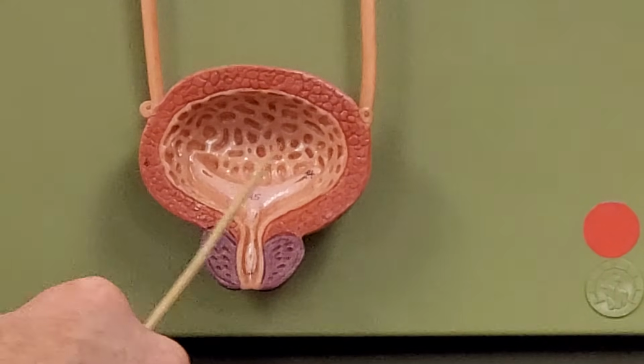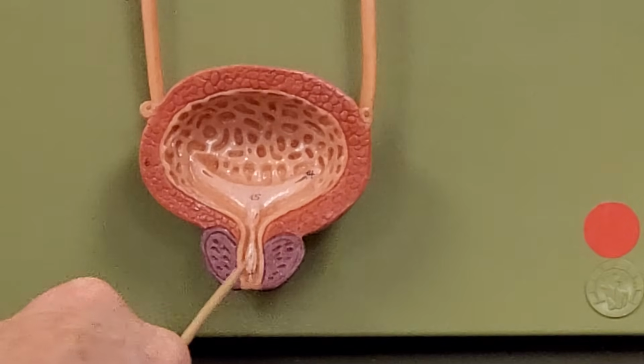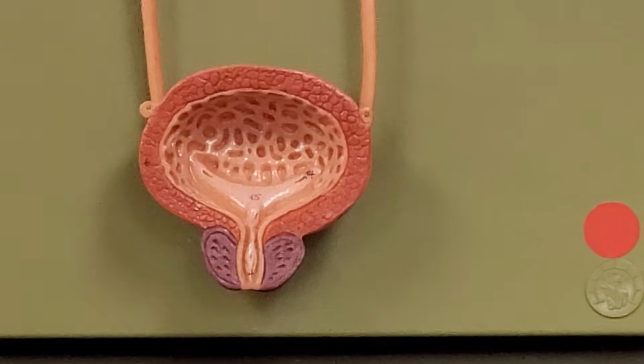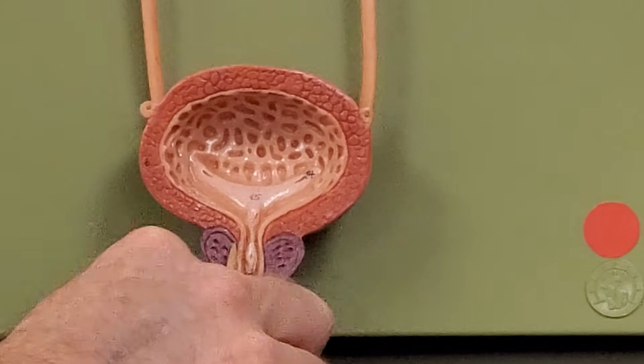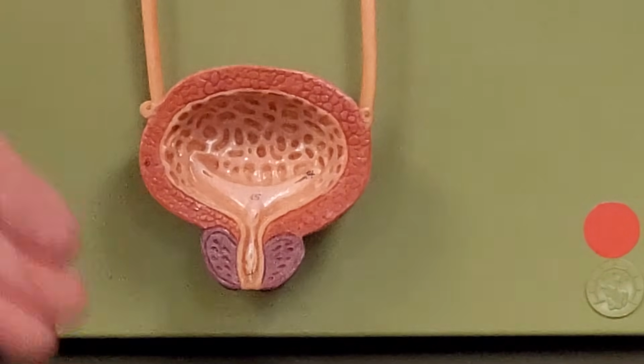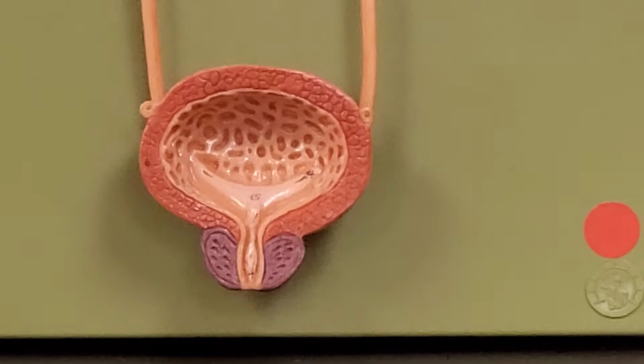Now this is a male model. We know that because this little gland surrounding the urethra is called the prostate, or prostate gland, and only males have it. When the prostate gets enlarged, it pinches off the urethra, and men have trouble urinating, and that happens later in life to a lot of males.